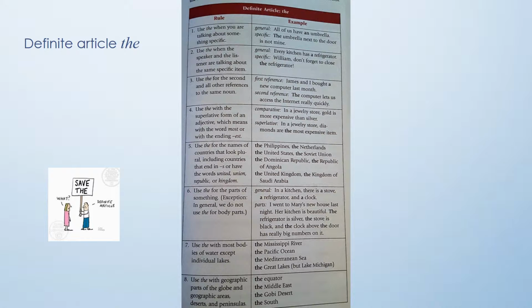Now moving down to rule number 5, using the for names of countries that look plural, including countries that end in S or have the words United, Union, Republic, or Kingdom in their name.